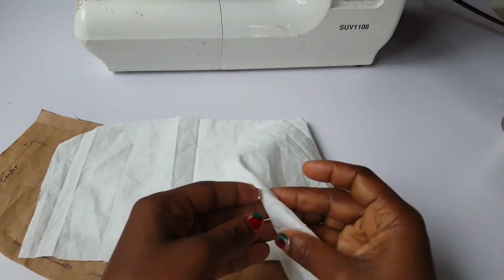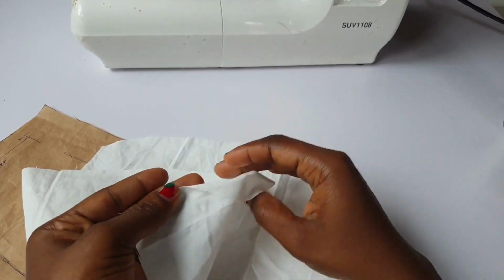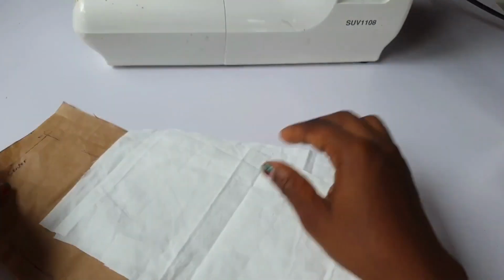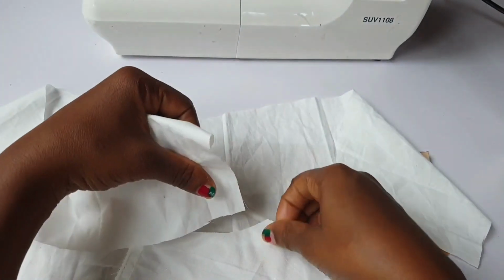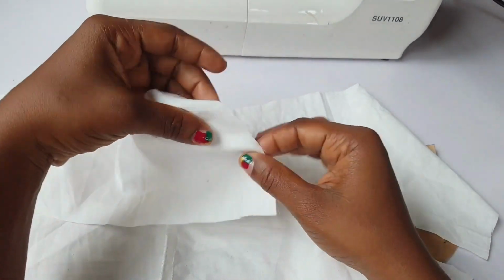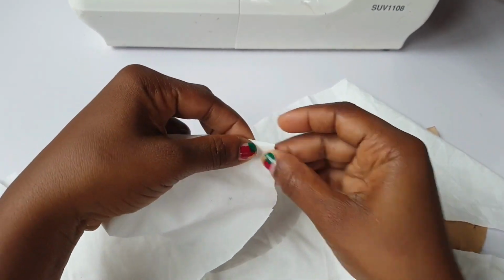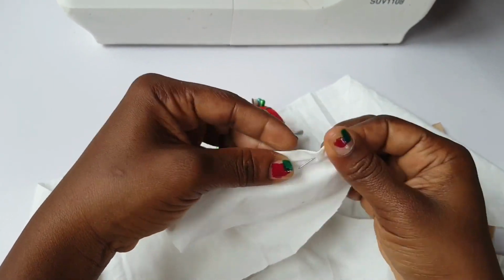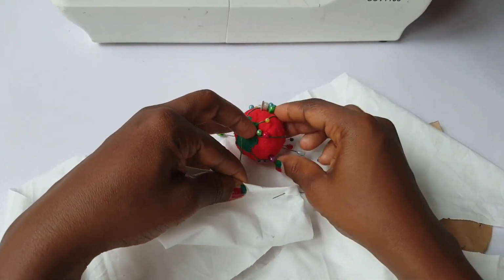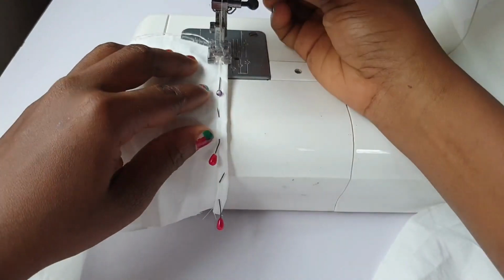The next step is to sew the bra. So I had to knot the center of the bra so I don't mix that up. I folded that center twice, pinned and sewed. I did the same for the second side too.